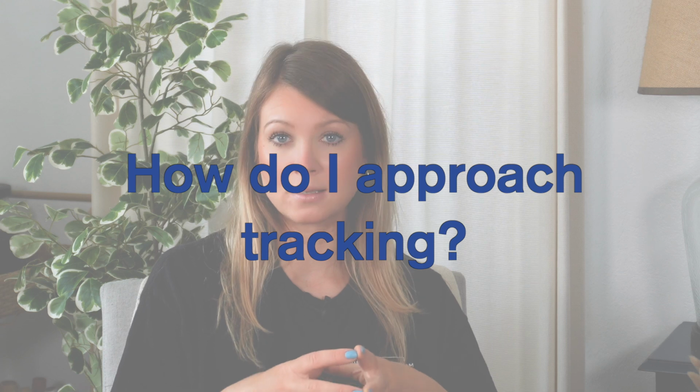Now that you know what to track, how do you do it? In order to track something online or in order to understand whether something is working online or not, you need to start by setting a goal. And it's always easier to start at the back. So starting with a goal and then going backwards.